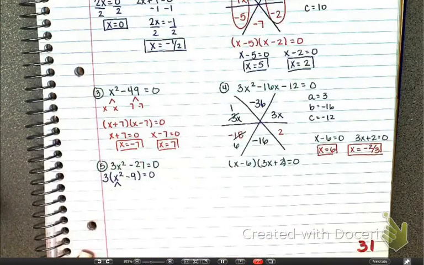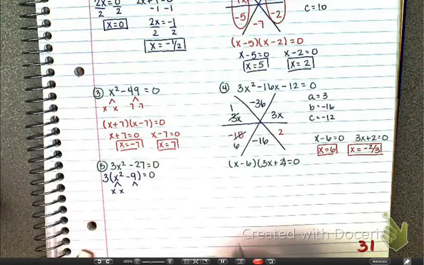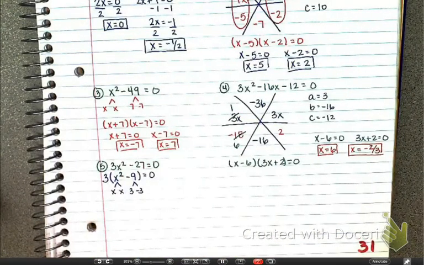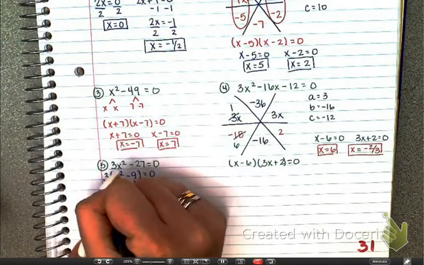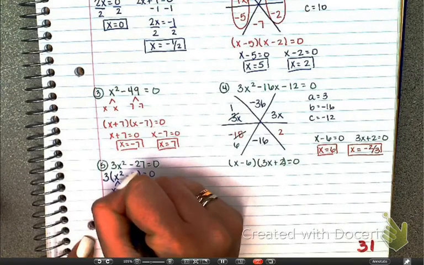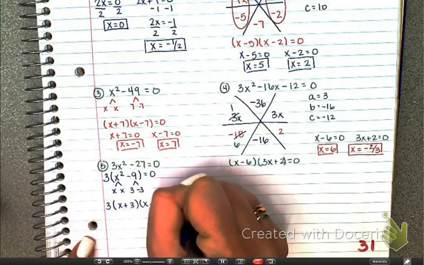Square root of x squared. Square root of 9. 3. Again, if you use a super x, that's okay. So in factored form, I have my GCF out front, which is 3. I have an x plus 3 and an x minus 3, and that all equals 0.